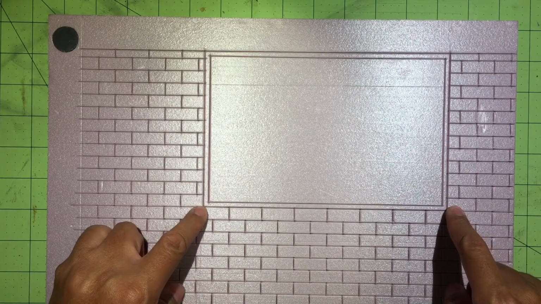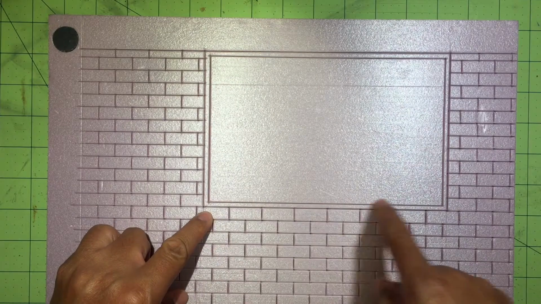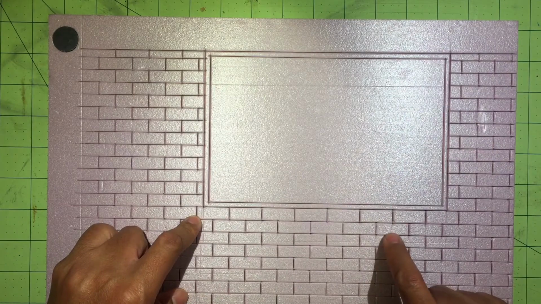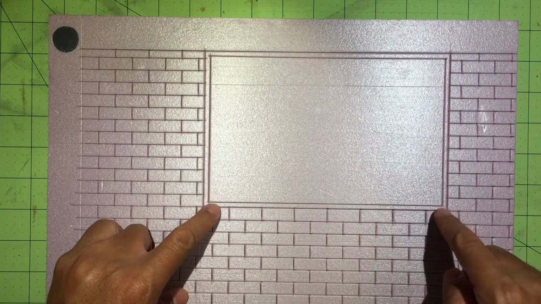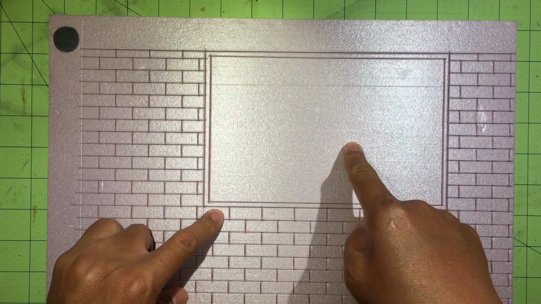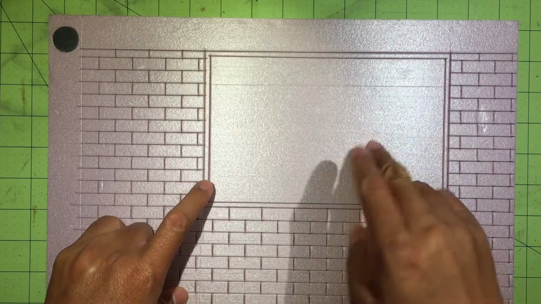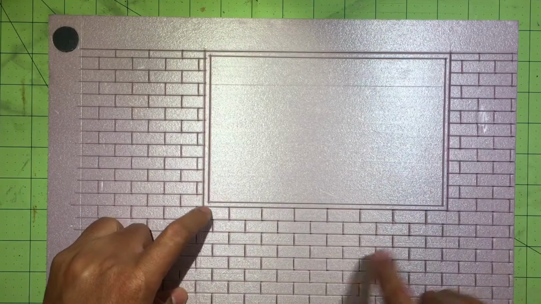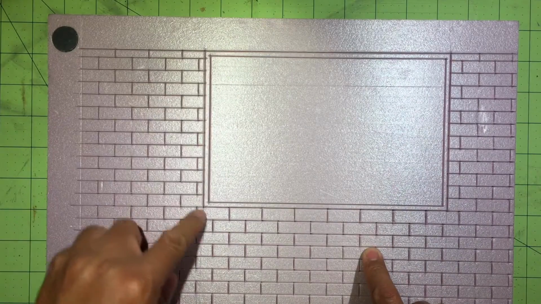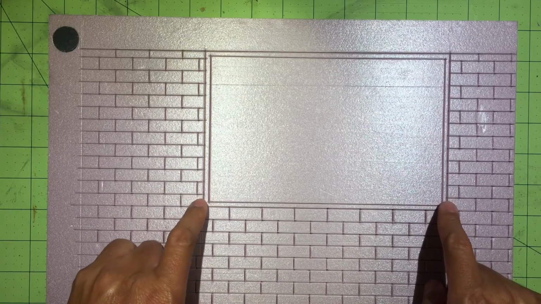Basically, what I'm going to be doing is cutting this twice. I'm going to cut the inside square that I made, and I'm also going to cut the outside square that I made. When I pop them out, I'm going to have two pieces. This square right here will be of no use to me, so once I cut that out, I'll put it in my scrap pile. But this outer piece right here will be the frame for my window that I'll be using.